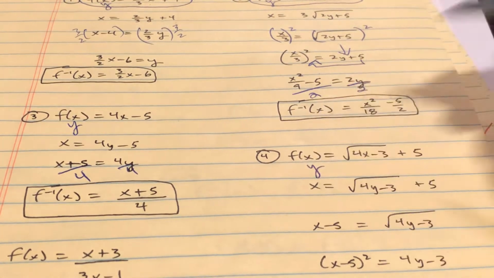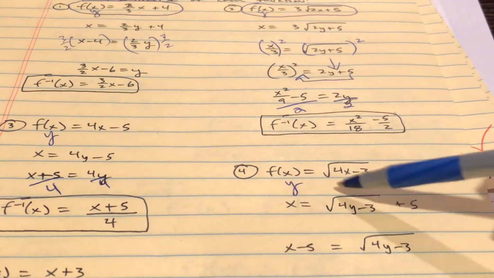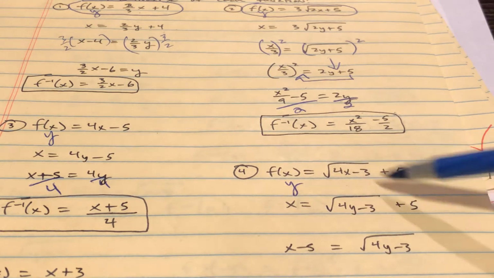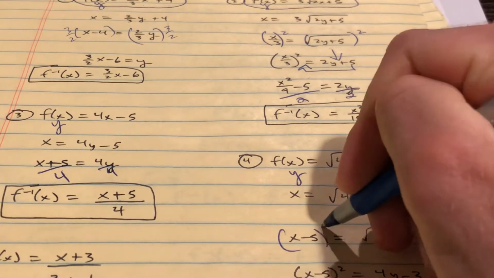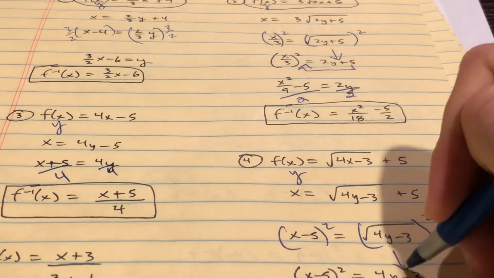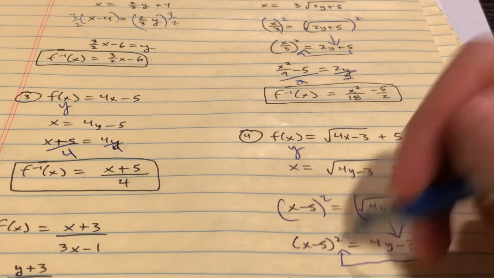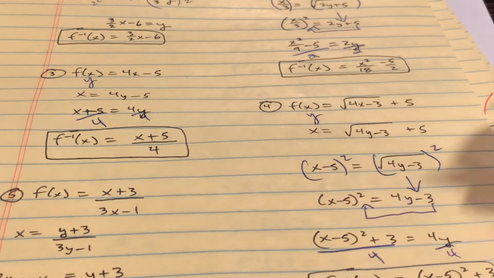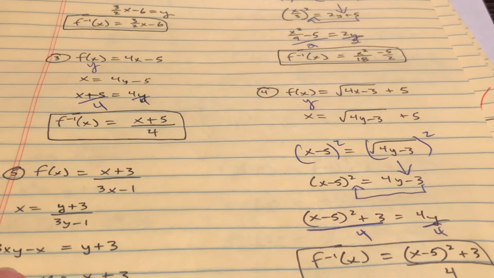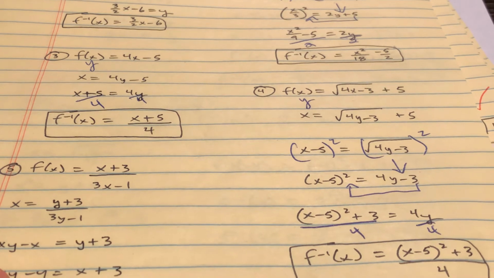Okay, so y equals, so again, I'm going to interchange x and y. x equals the square root of 4y minus 3 plus 5. Subtract 5 from both sides. Square both sides. x minus 5, all of it squared, is equal to 4y minus 3. Add 3 to both sides. Then divide by 4. So f inverse of x is going to be equal to x minus 5, all of it squared, plus 3 divided by 4.